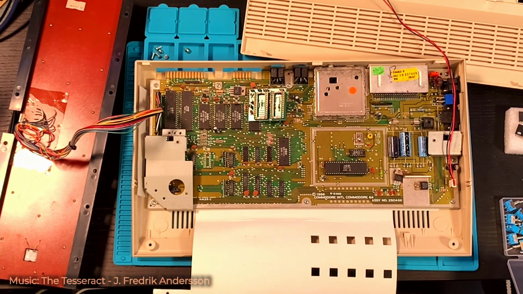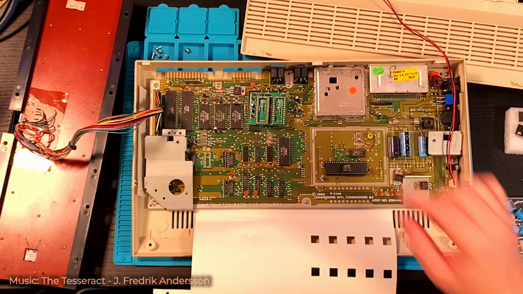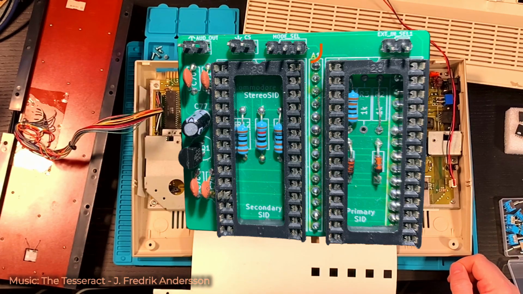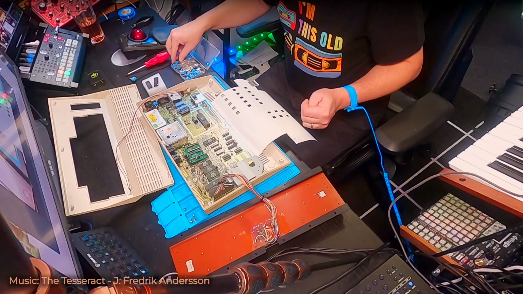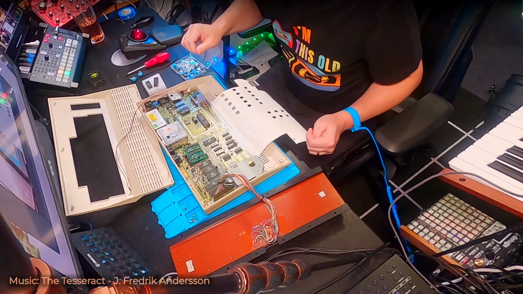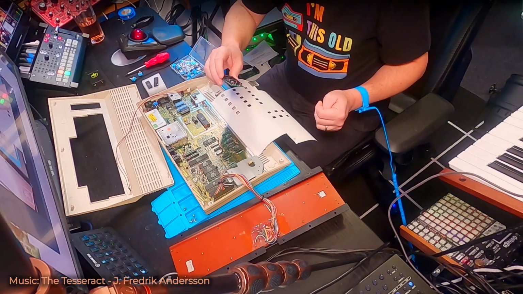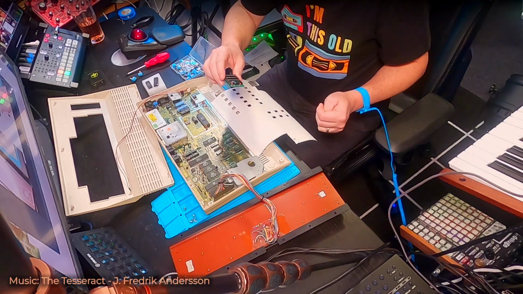And then I have also seen that there is a jumper here to select if I want to run the SID chips in just plain stereo mode, so it behaves as one chip for the computer, but we get signals out from both of them, or if you want to use them separately, to have 6 voices. So I'm planning on adding another switch to select between those. Since these are jumpers, I don't really want to open the computer to be able to change between them.